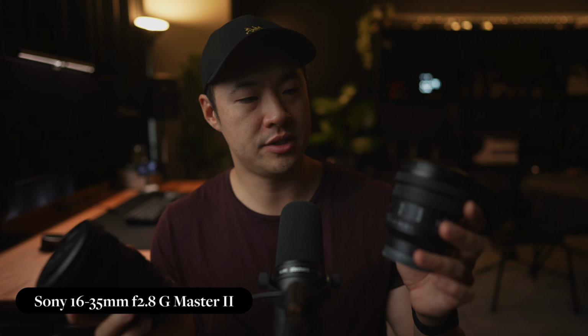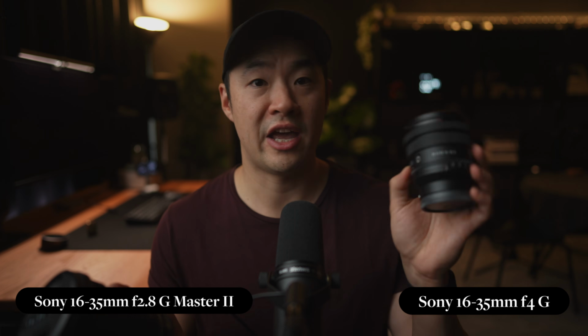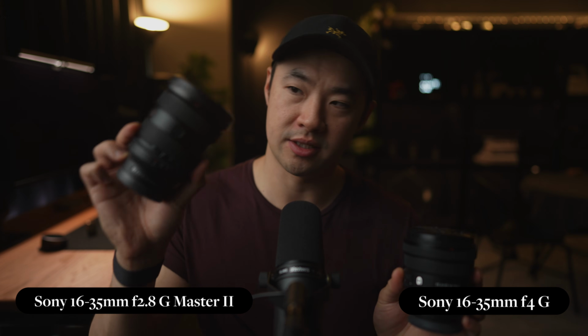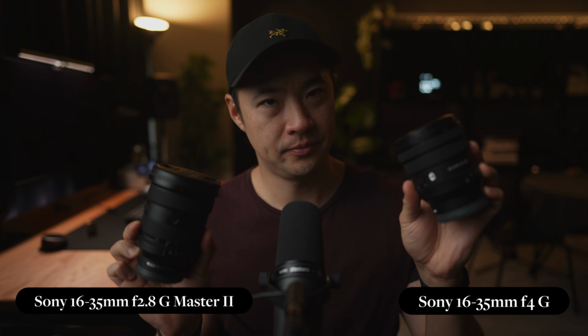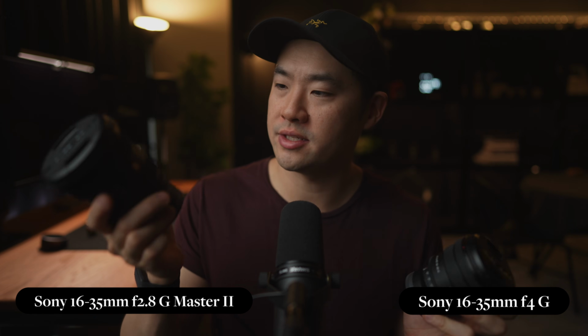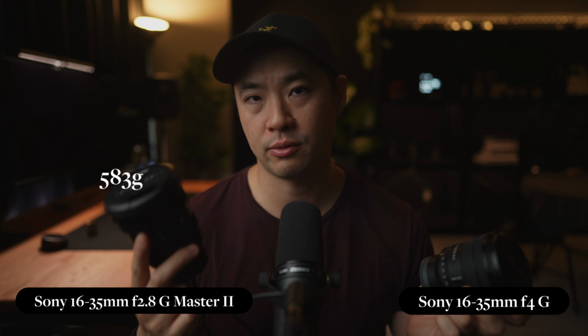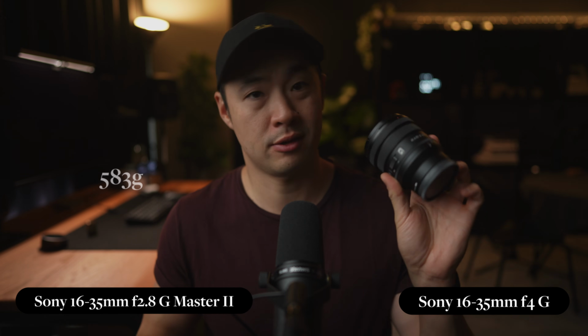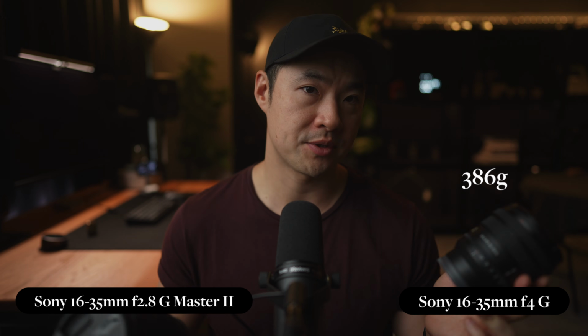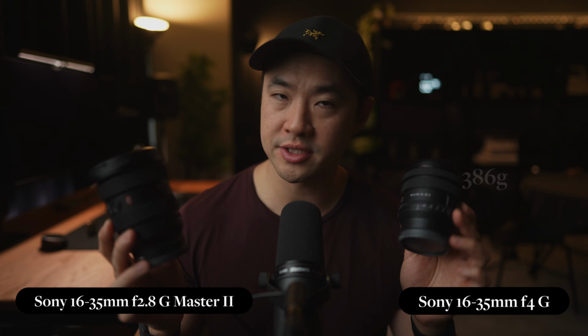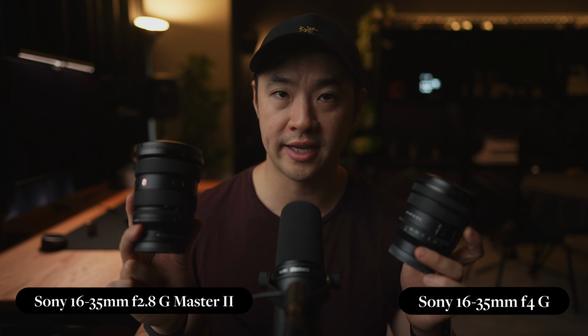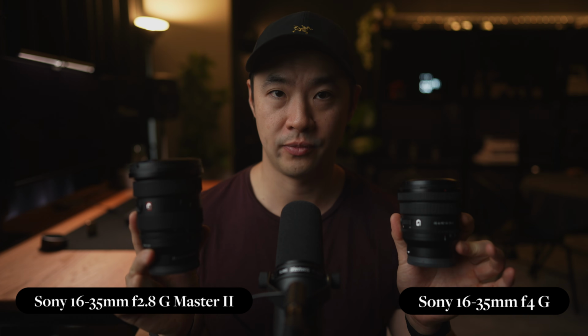As an example, here is the Sony 16-35 f2.8 G Master 2, and this is the Sony 16-35 f4 G. This is an f2.8, this is an f4. The f2.8 weighs 583 grams, while the f4 weighs 386 grams. And as you can see, one is physically larger in both height and in width than the other.